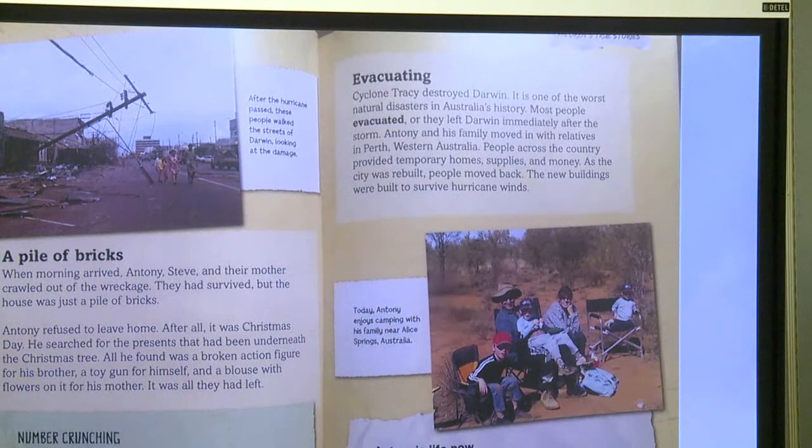Antony and his family moved in with relatives in Perth, Western Australia. People across the country provided temporary homes, supplies, and money. As the city was rebuilt, people moved back. The new buildings were built to survive hurricane winds.